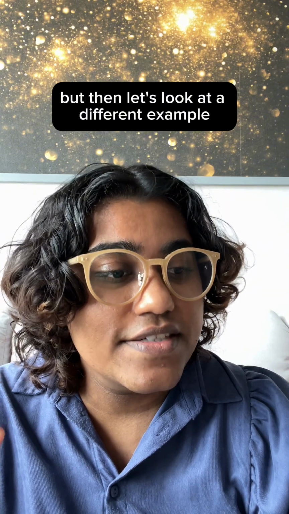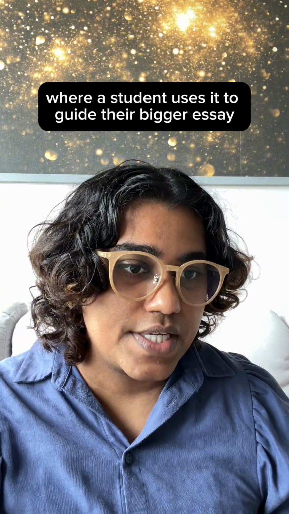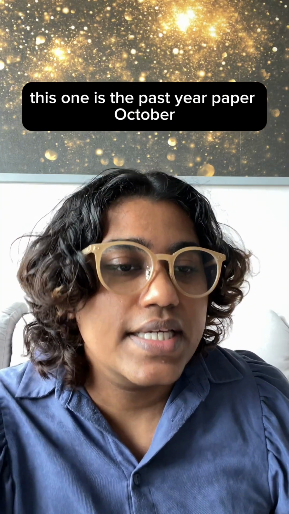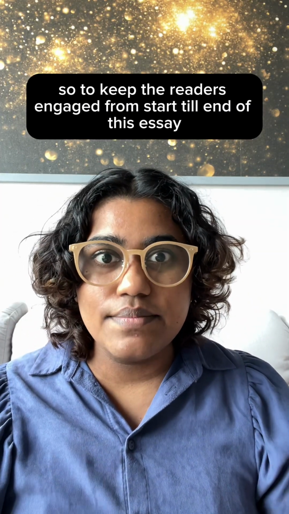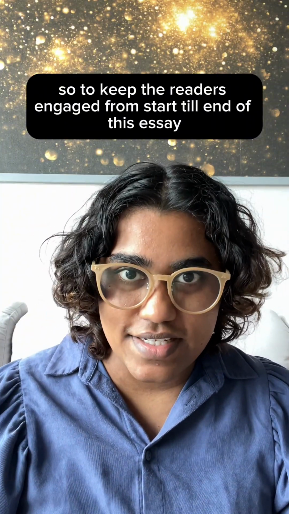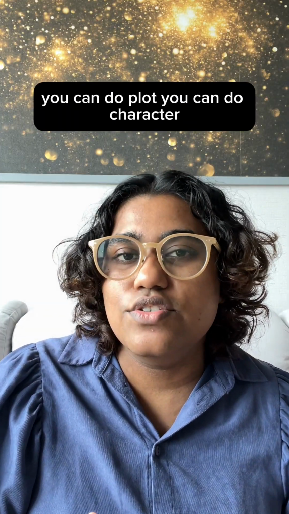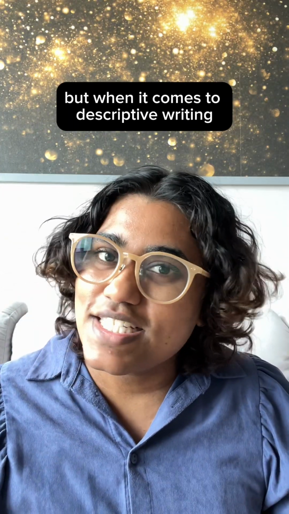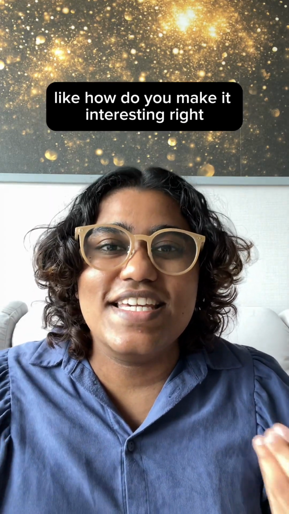But then let's look at a different example where a student uses it to guide their bigger essay, right? The bigger paragraphs. This one is the past year paper, October-November 2024, variant 23, question 2. Write a description with the title, The Musician. So, to keep the readers engaged from start till end of this essay, right? Because when it comes to story writing, you can do plot, you can do character, but when it comes to descriptive writing, all you have is description. You have to write like 400 plus words. Like, how do you make it interesting, right?